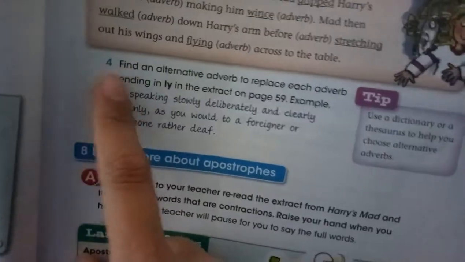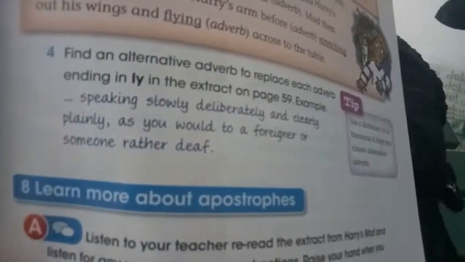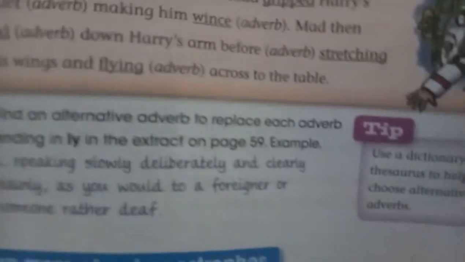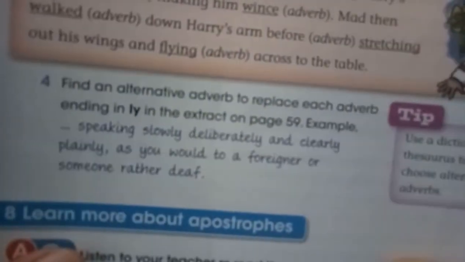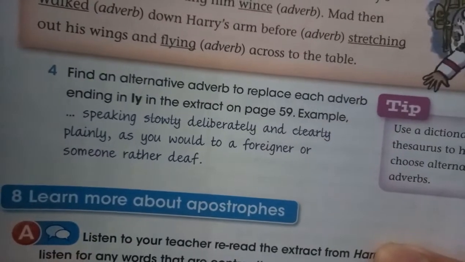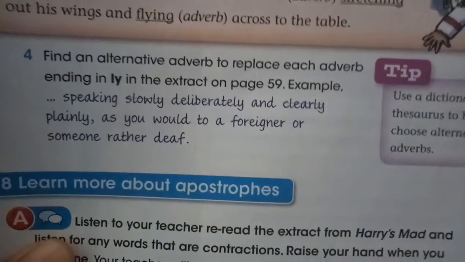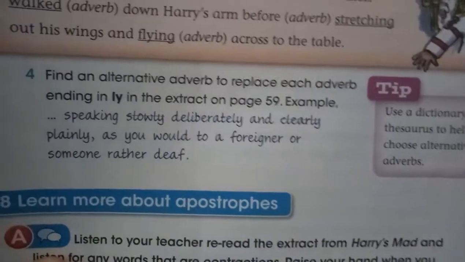Sorry, number 4. It says here, find an alternative adverb to replace each adverb ending in ly in the extract on page 59.